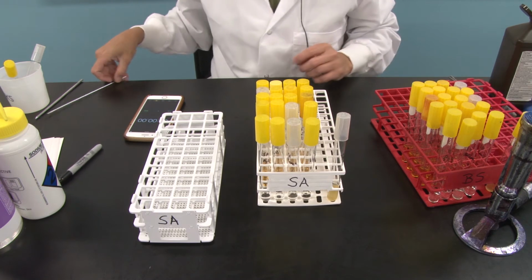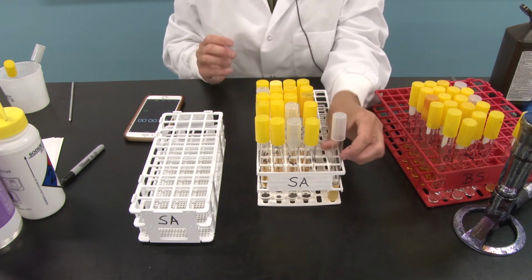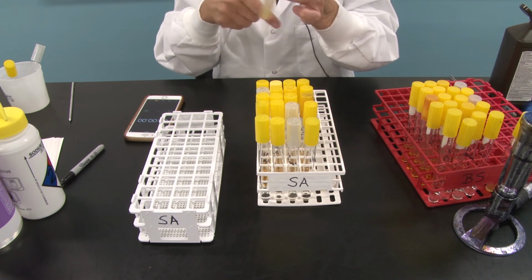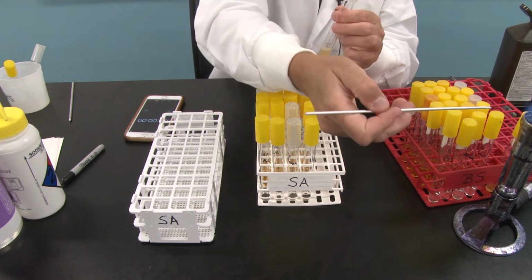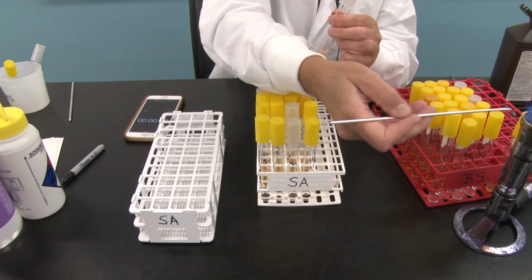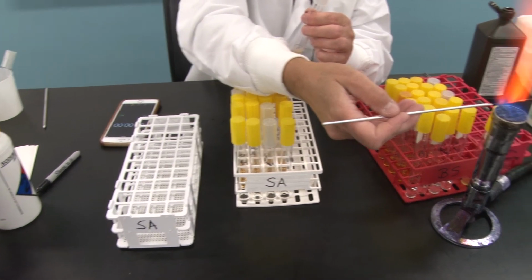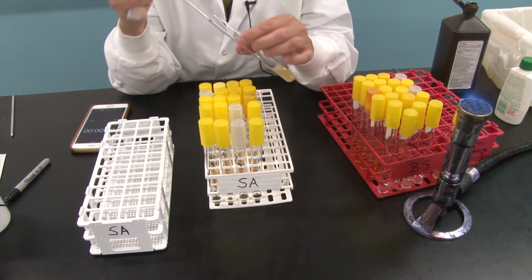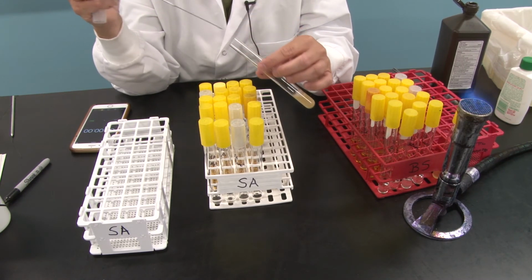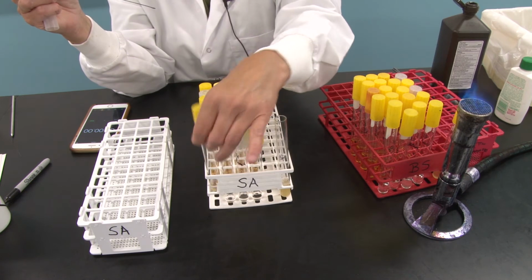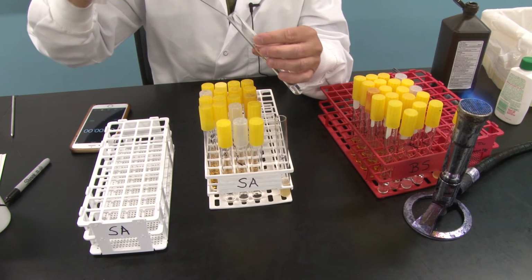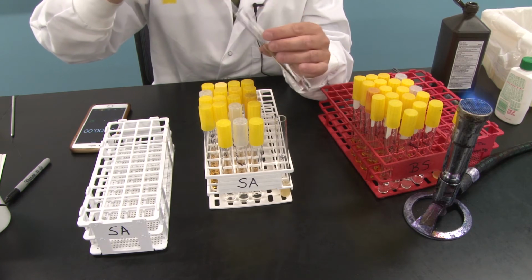I've got my loop, and I've got my stock of Staph aureus. So I'm going to hand vortex that, mix it up, flame my loop, get it nice and clean. And here's what I do need to make sure I do. Okay, I'm going to go ahead and add a couple of loopfuls of this to the hydrogen peroxide. Tap it.